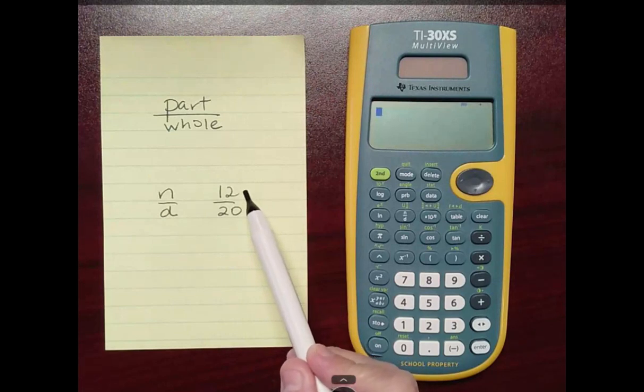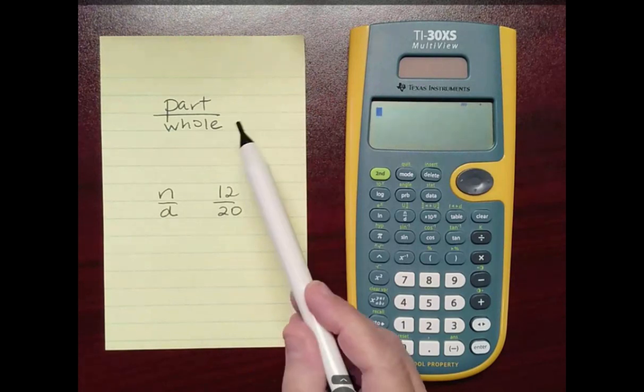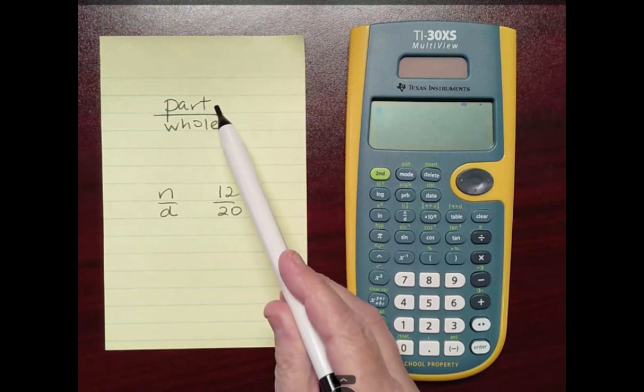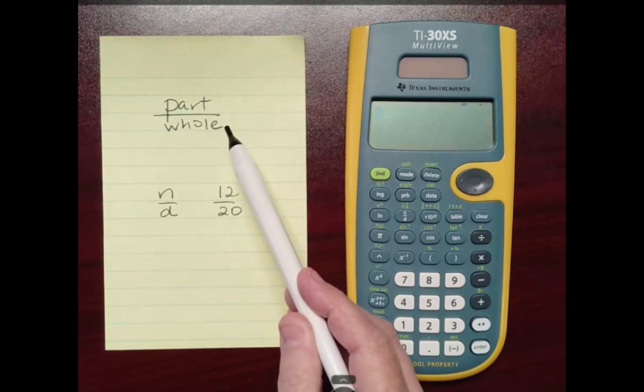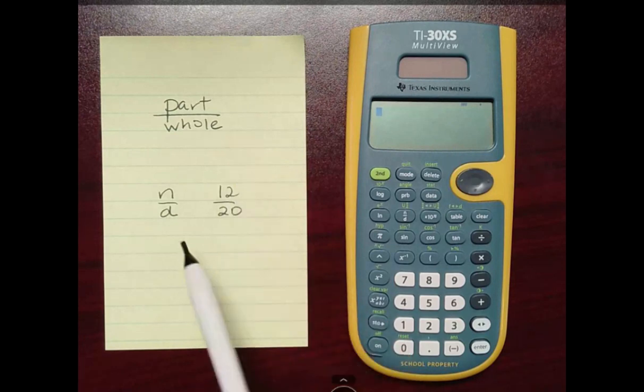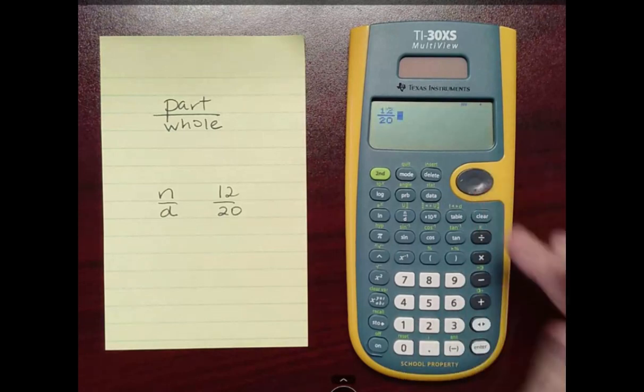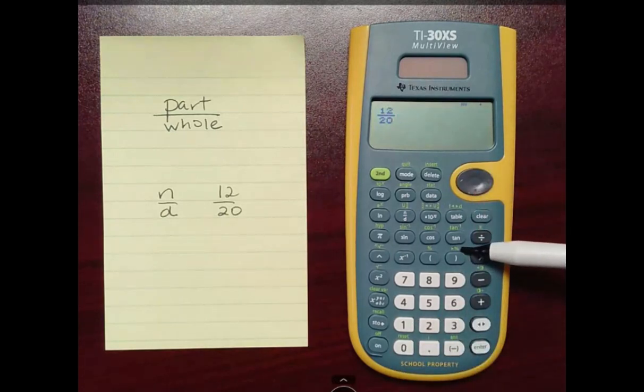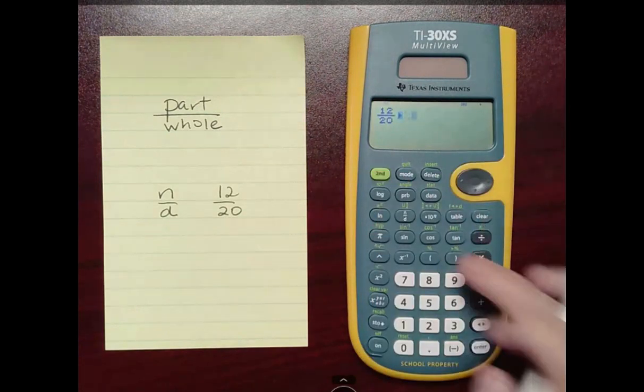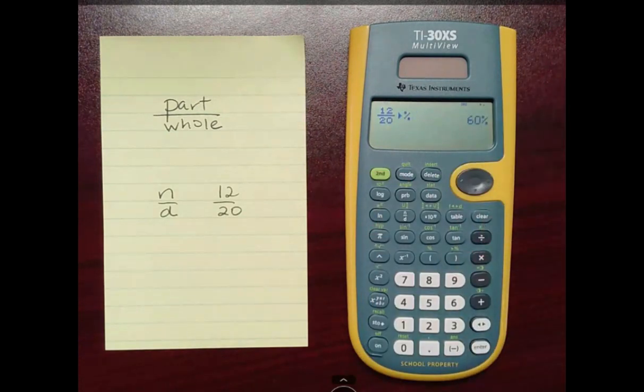So let's suppose I have 20 students in my GED class and 12 of them are currently working on math. So as a fraction, we would put 12 on top, that's the part that are working on math, over 20, the whole number of students in my class. I'm going to hit my N over D button and type 12 on top, move down, 20 on the bottom. Notice above the closed parentheses, I have an arrow to a percent. If I do second and the arrow to a percent, I hit enter, that changes that to 60% of my students are currently working on math.